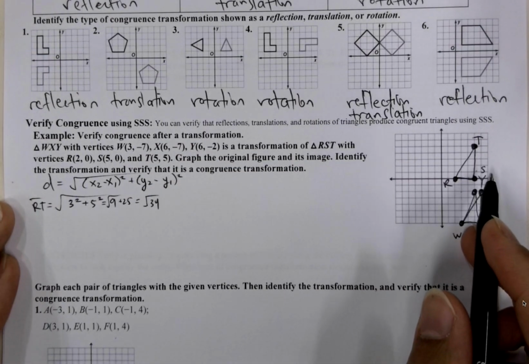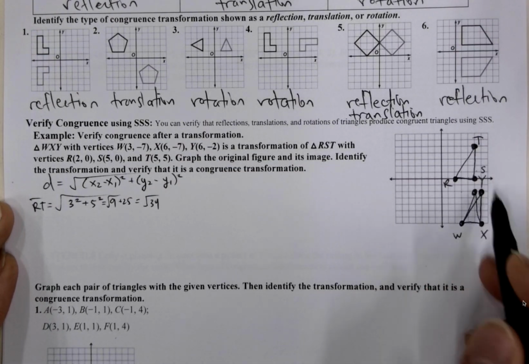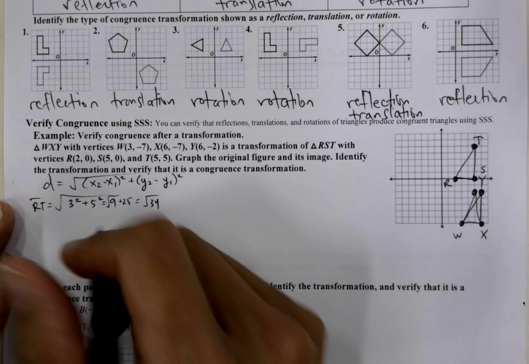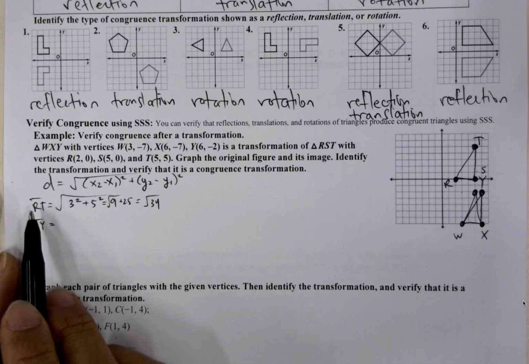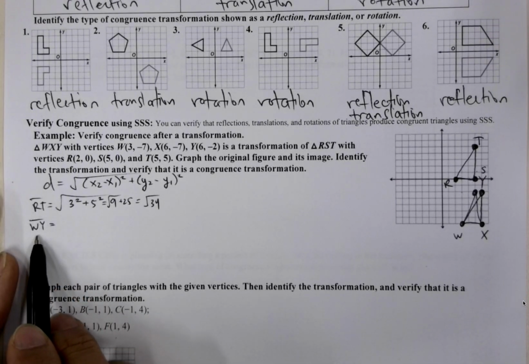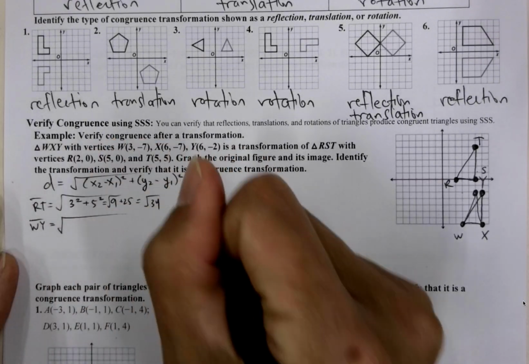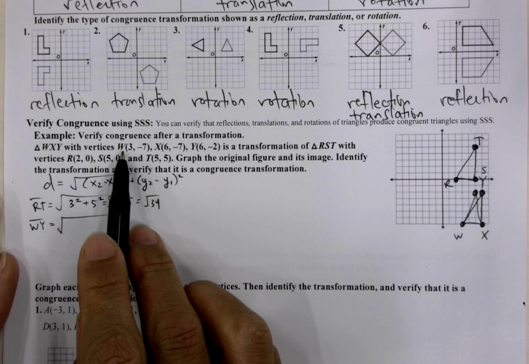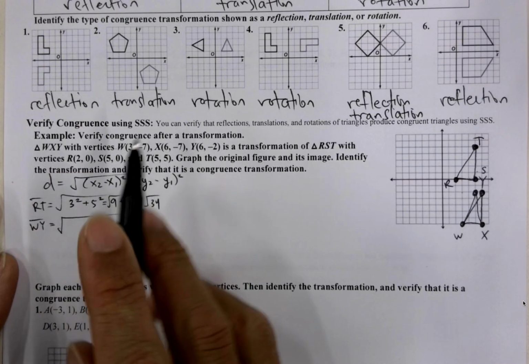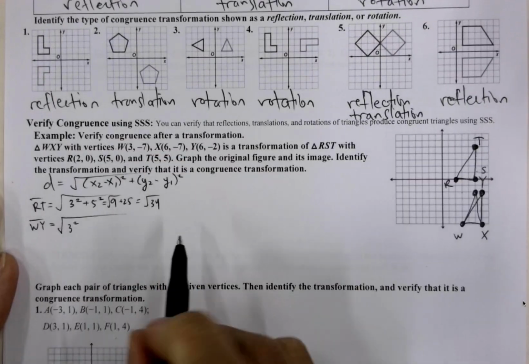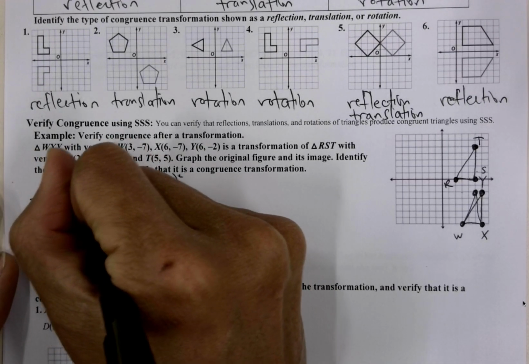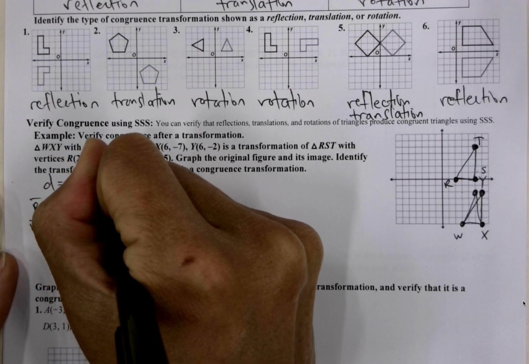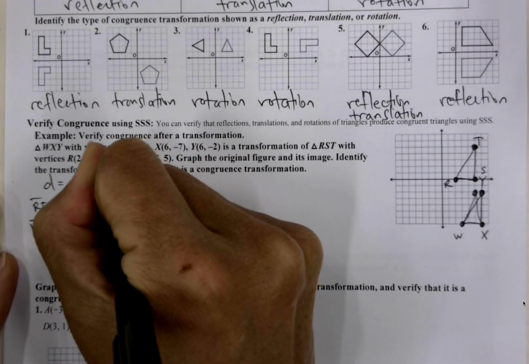Right? And then we're going to double check RT with WY. So I'm going to say WY. Oh no, I shouldn't put the line over it, right? We're talking about the measure of RT and the measure of WY, so no line over it. And so WY would be 6 minus 3, which is 3 squared, plus -2 minus -7 squared.